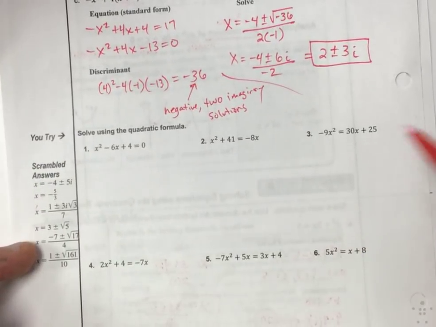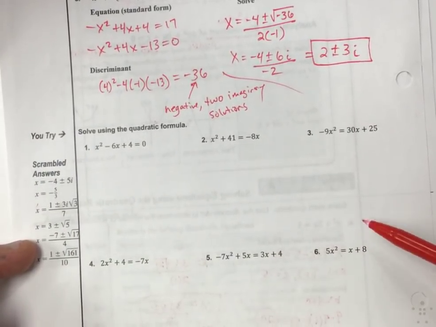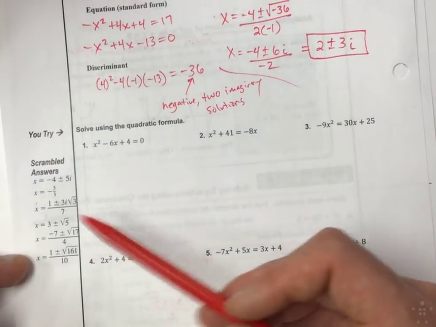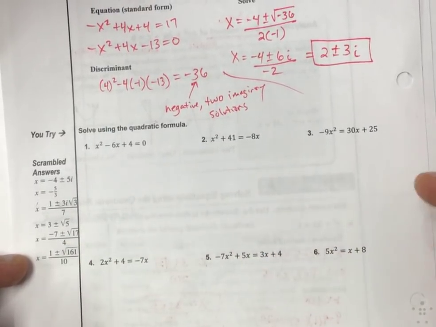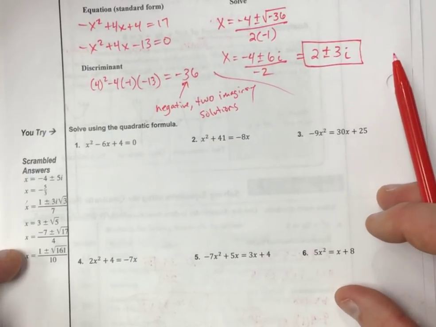Nice. So here's a practice set you can work on your own or in your table groups. There are solutions over here that should match. So why don't you try a few of these. When you feel comfortable, move on to the next video.